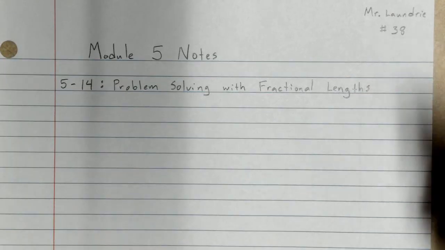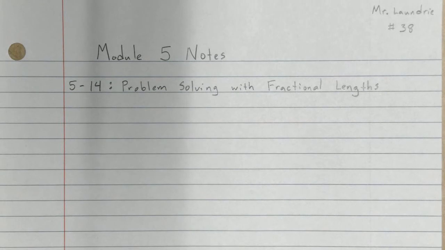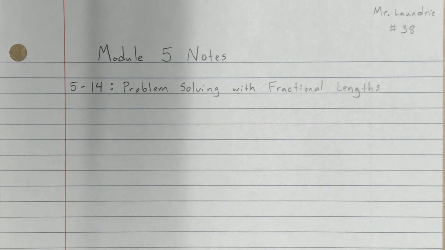So we're going to continue working with area, but the area problem that we're going to work on right now is going to have fractional lengths. We're going to be dealing with fractions and mixed numbers when we multiply.